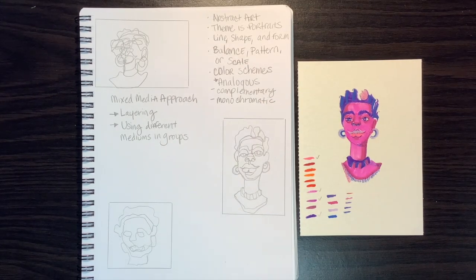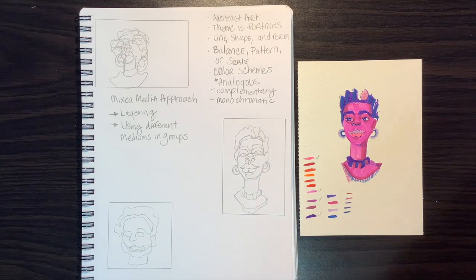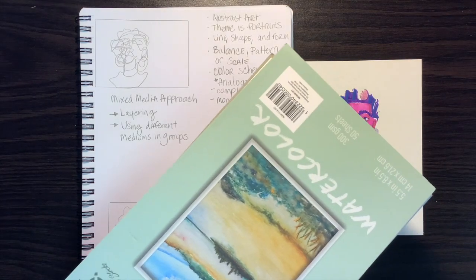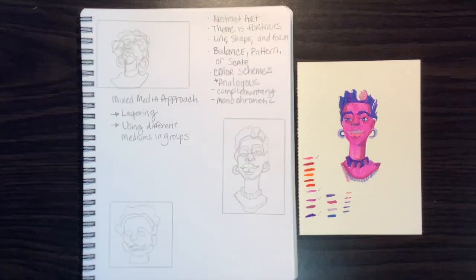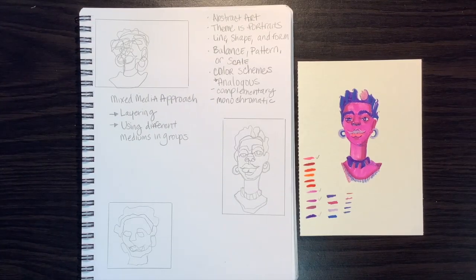And I am using a very cheap watercolor paper, and this is the watercolor paper that I'm using. And honestly, as crazy as it sounds, I think I got that from Five Below, but it'll work for this demo. I will see you in the next clip where I'm doing the demo.